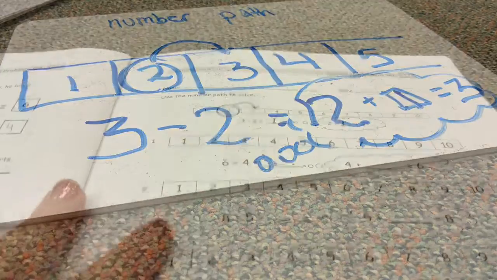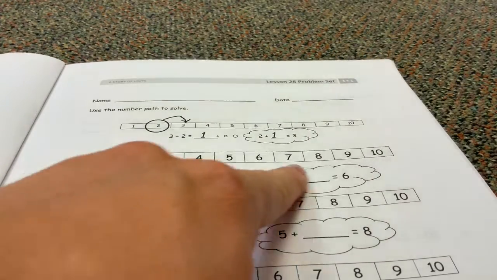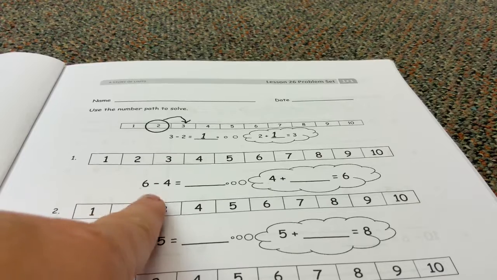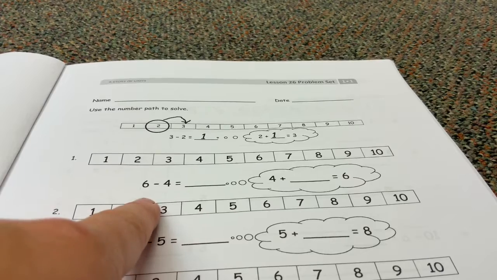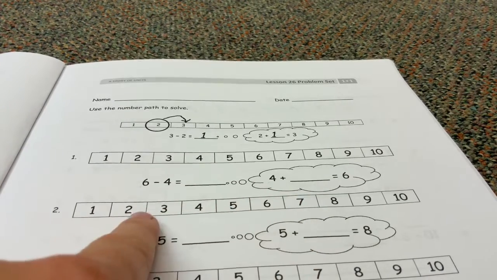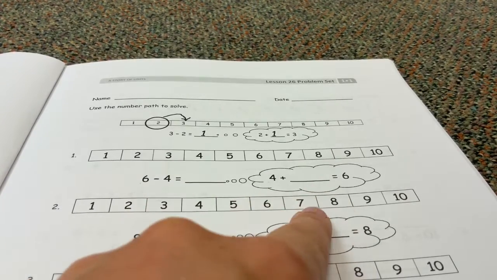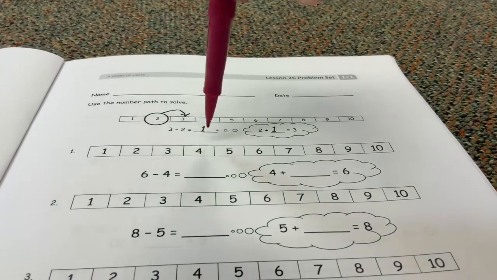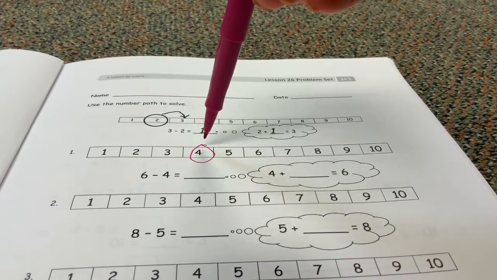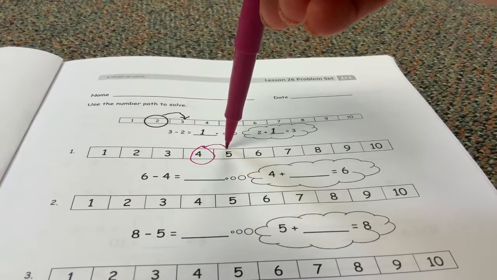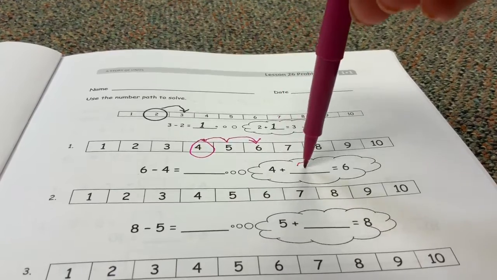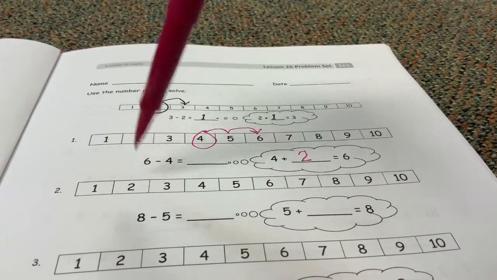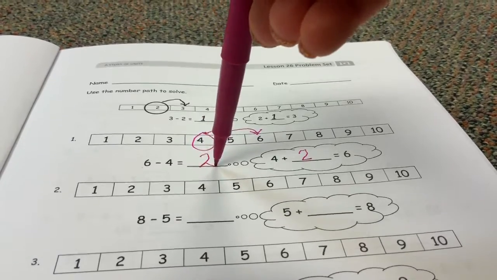Let's try another one. In number 1 on our problem set, here is our number path. Now, the problem is 6 minus 4 equals, and we want to think about it as an addition problem. So we're thinking, here's our thought bubble, 6 minus 4 is the same as 4, the smaller number, plus what equals 6. So let's start on 4 and count on to see how many it takes us to get to 6. 1, 2. It took us 2 jumps, right? So it's 4 plus 2 that will equal 6. So that must mean that 6 minus 4 equals 2.